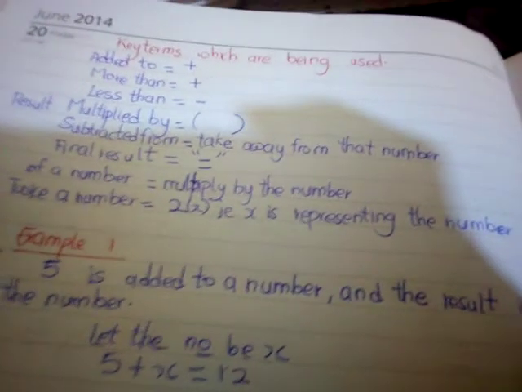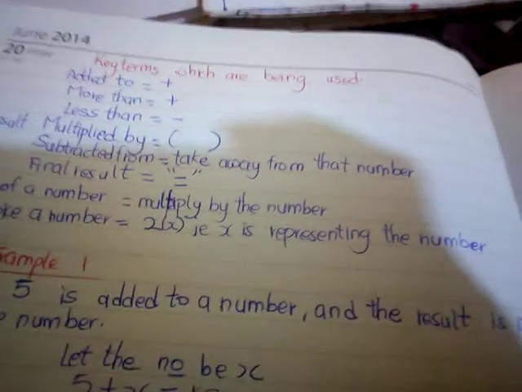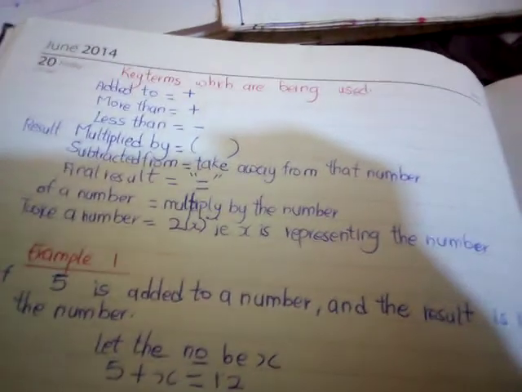That's it for today. Don't forget to copy this down. It might help you a lot. The key terms which are being used, don't forget to copy them down.